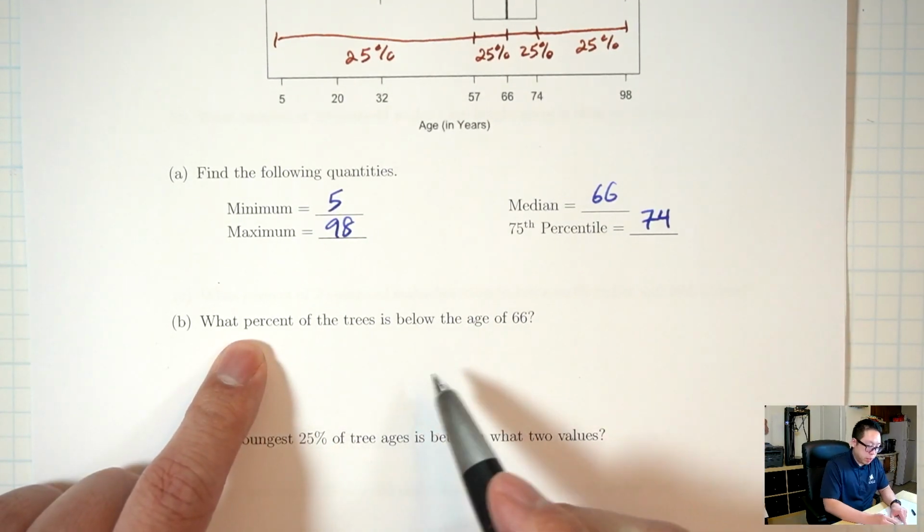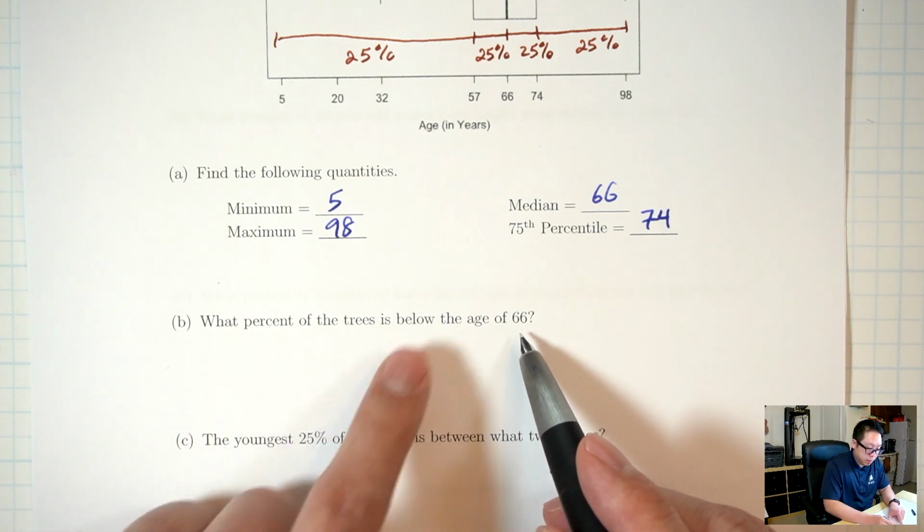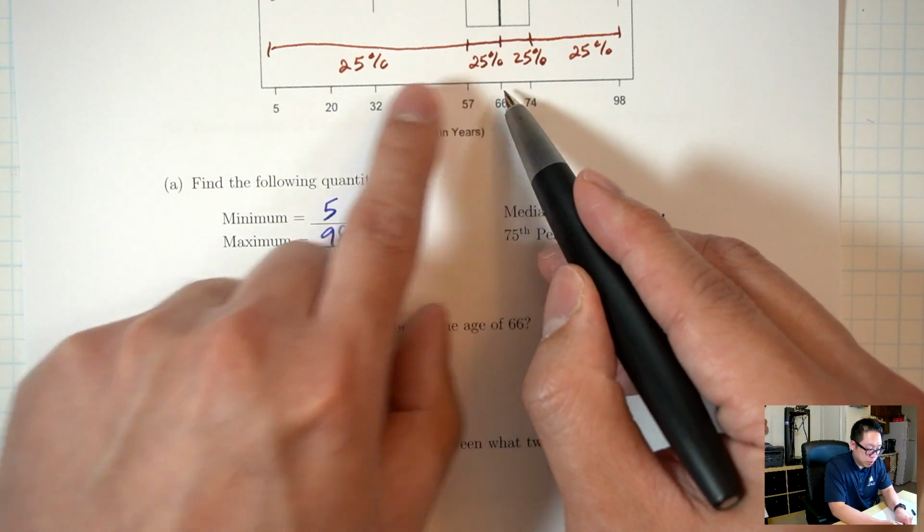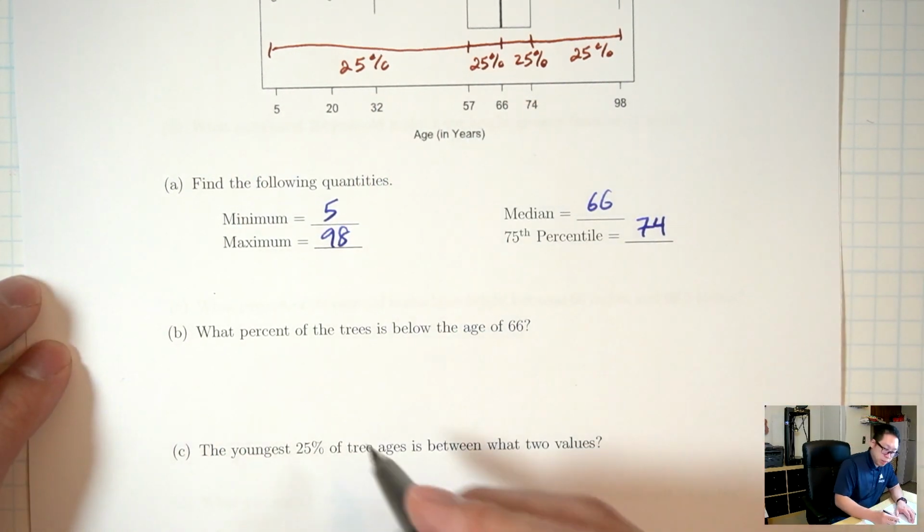What percent is below 66? So here's 66. Below would be 25% plus 25%. So 50% is below.